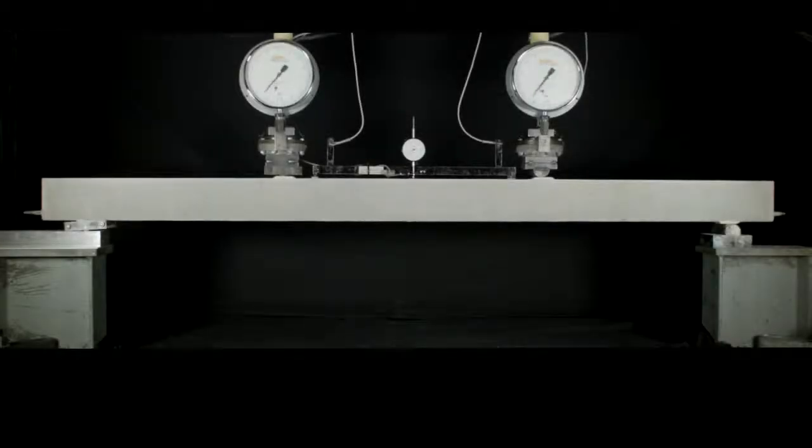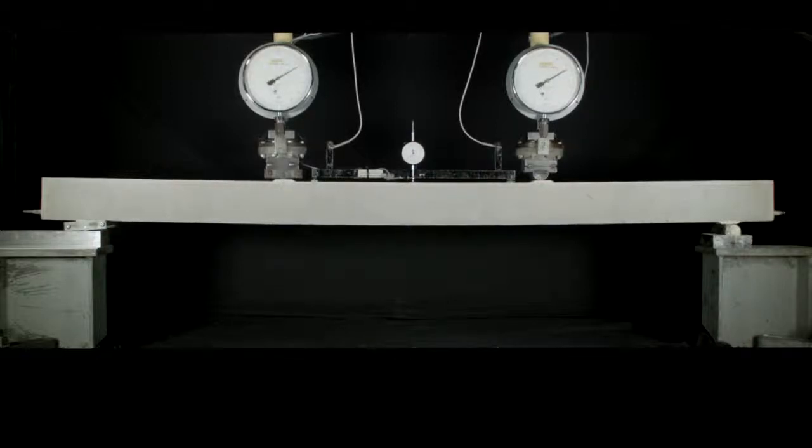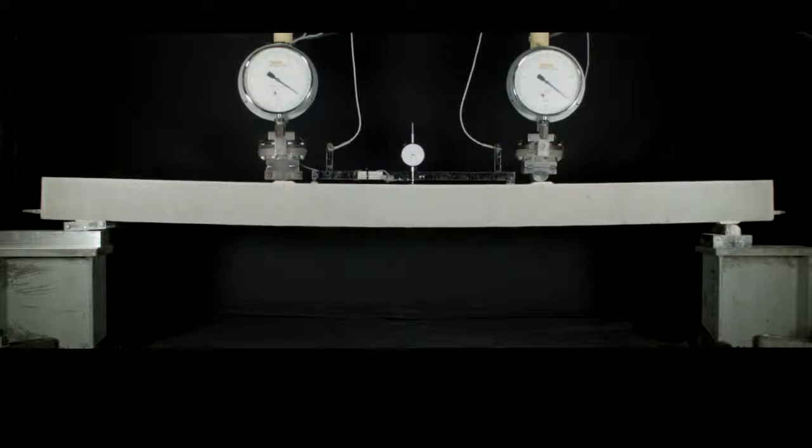The testing rig is now starting to apply vertical loads to the specimen. We can see the beam displacing and cracks opening up on the tension side of the beam, as expected. Then all of a sudden, the concrete in the top surface of the beam fails explosively.